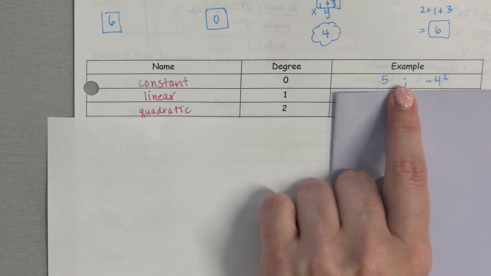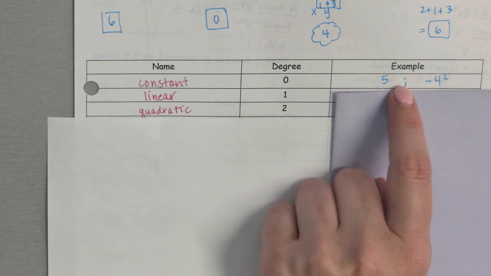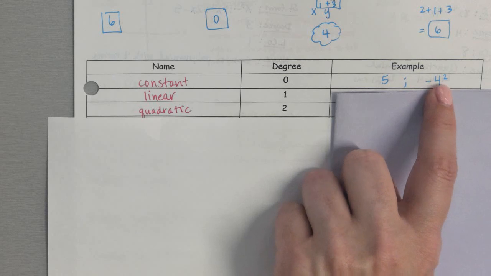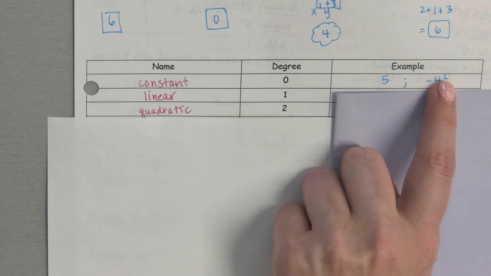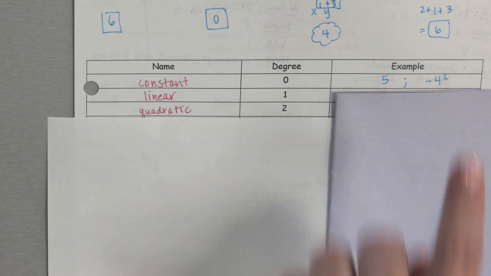Okay, and then you have a semicolon. So I'm just separating. I'm just giving you multiple examples, okay? Negative 4 to the 2 is also a constant term. That one's kind of tricky because you see the exponent, but the exponent is on a number, which means can I just do negative 4 to the second power? Yeah, what would that be? 16, okay? So that is still a constant value, okay? If there was an x there, I couldn't evaluate x to the second power.